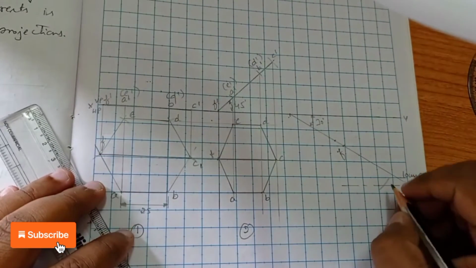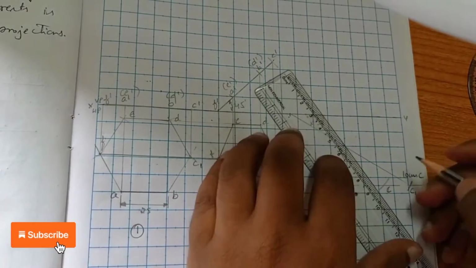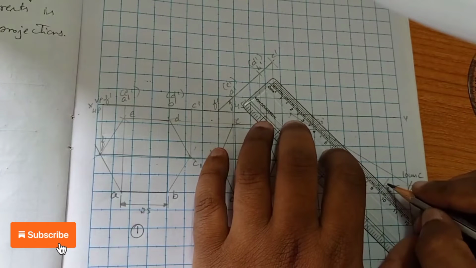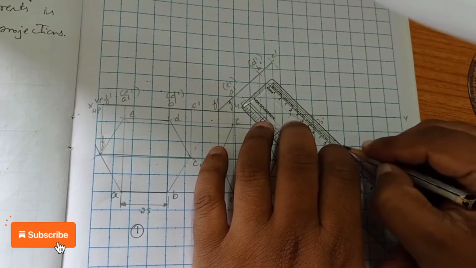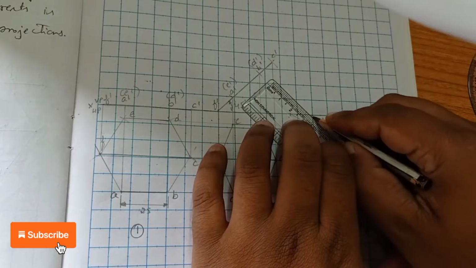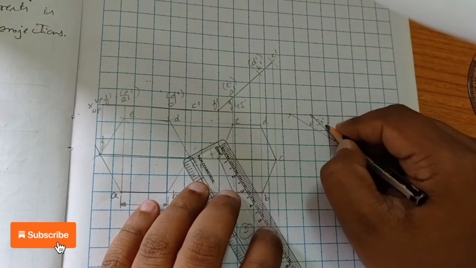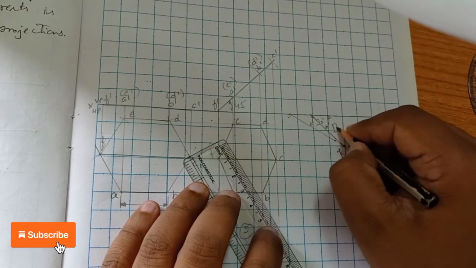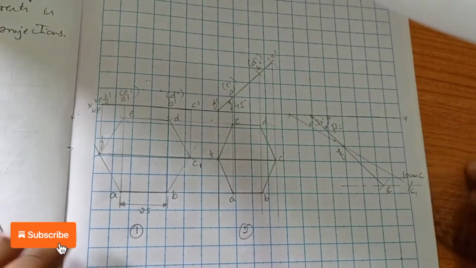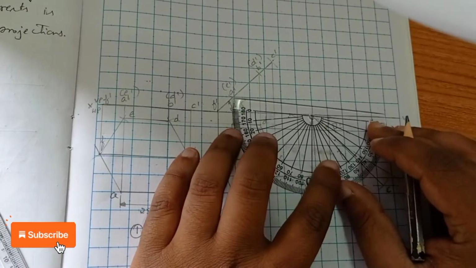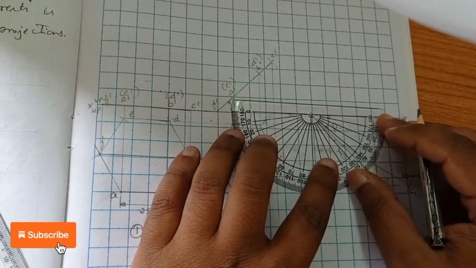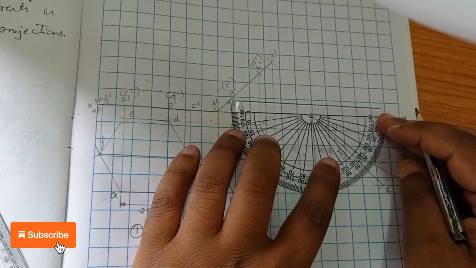This is your FC. Now we have to join this FC line and then extend it to get the beta angle. So how much beta angle will we get here?